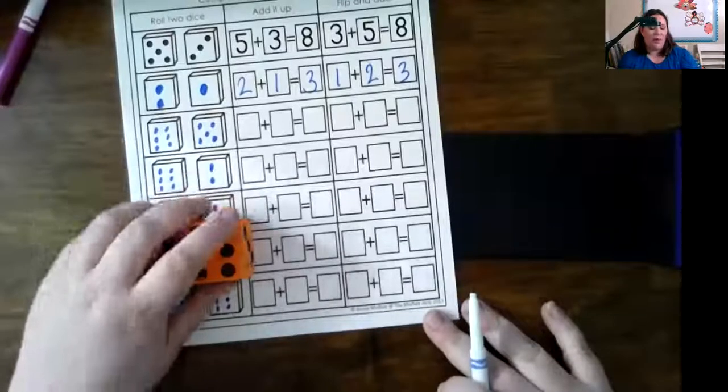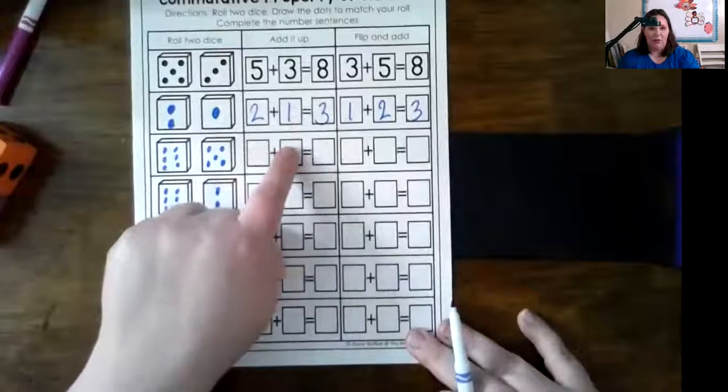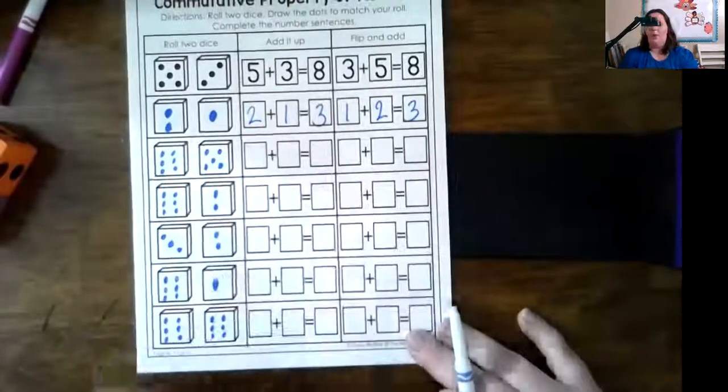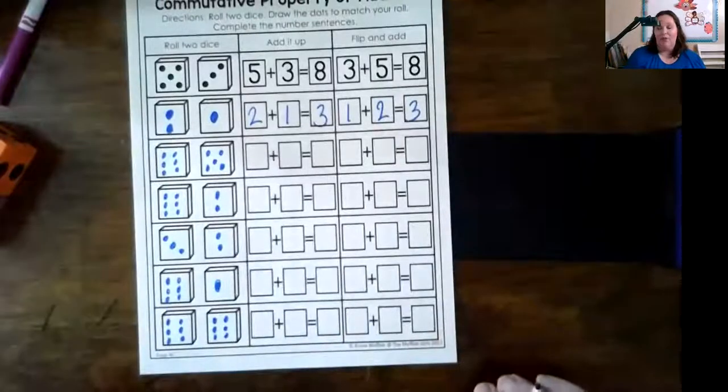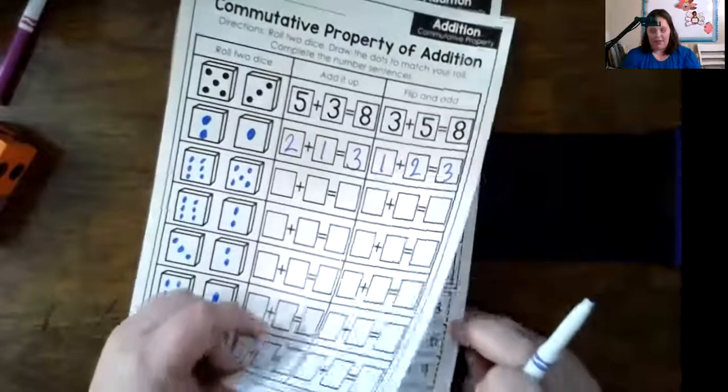Okay, so then now all you have to do on your own is write the numbers down, add it up, and then flip it and add it again. And your sums should be the same. Okay, all right, next page.